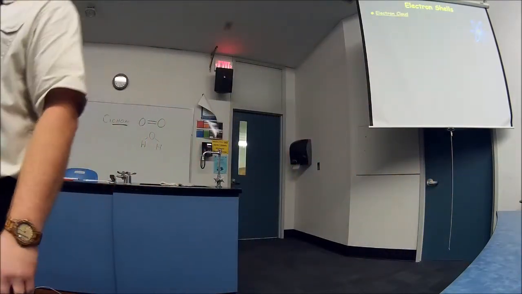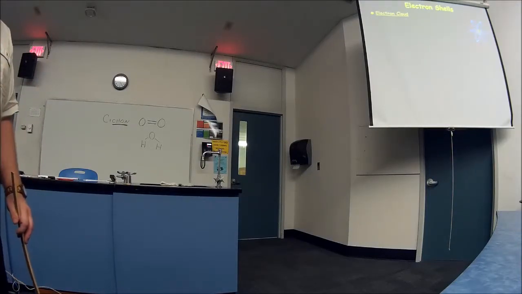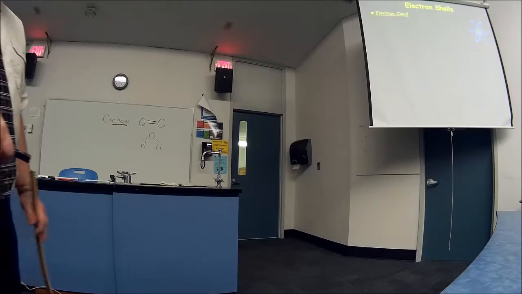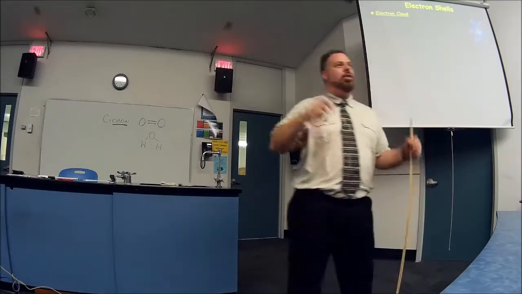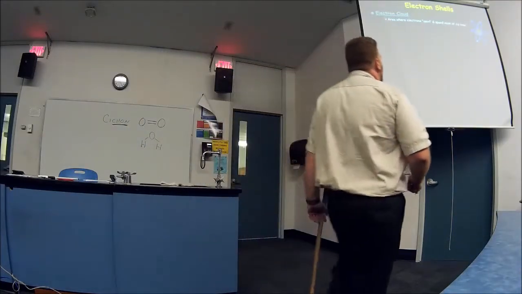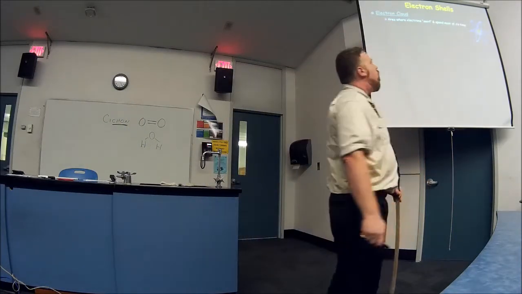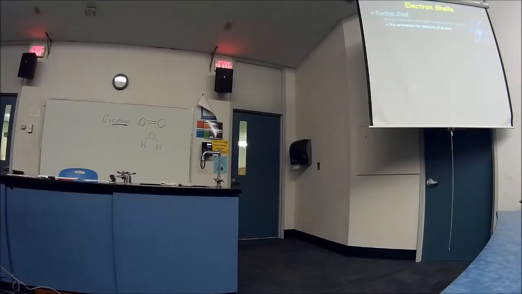But there's different layers. You see there's a loop here and a loop here. Technically, if they're all the same size, that would be wrong. It should be small, like a bullseye kind of thing. So anyway, the electron cloud is the area where the electrons swirl or spend most of their time, and this determines the reactivity of an atom.